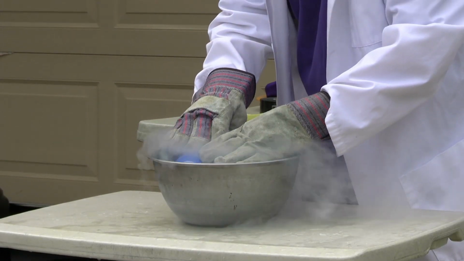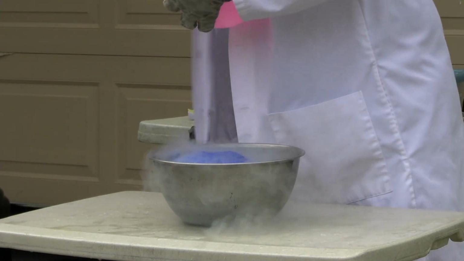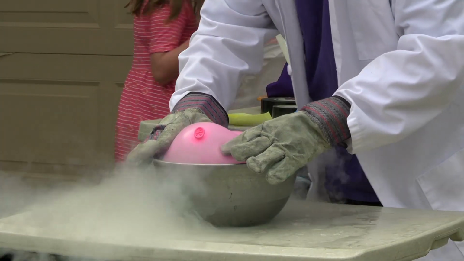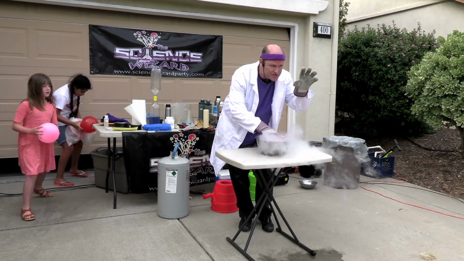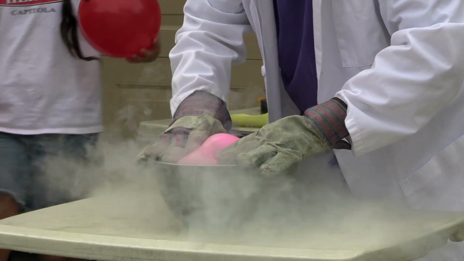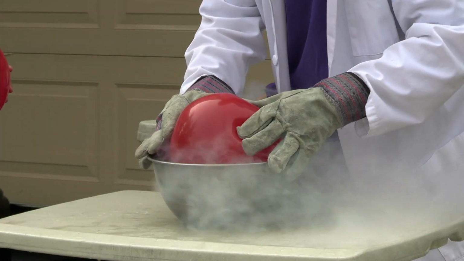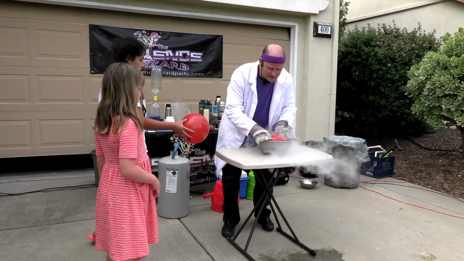What's happening to my balloon? It's shrinking. Give me more balloons. It's shrinking. Remember our little demonstration? What's happening to the air molecules? When air molecules get cold, they crush in together like that. So the balloon isn't popping. It's still there. All the air is still inside. It's just getting really, really close together.